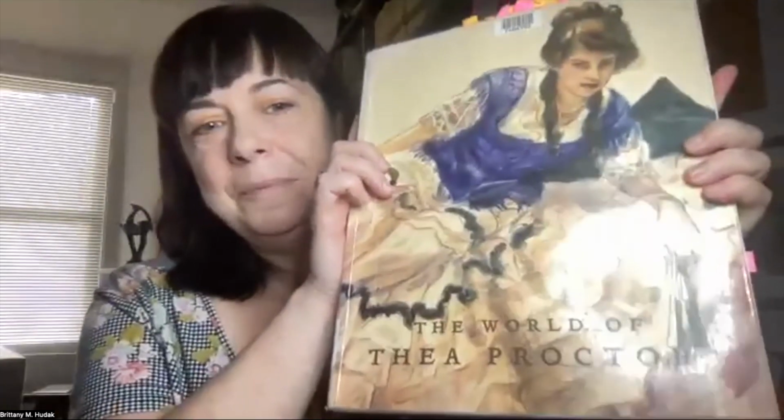Absolutely. And I was totally going to show you this book, The World of Thea Proctor, which was a great exhibition at the National Portrait Gallery of Australia in, I want to say, 2005 or 2006. In this book, they use coded language for all of the things that I just told you. But again, they're pulling from her very limited papers. The primary sources available for her are in Australia, and I think the family edited them. So there's definitely editing going on.